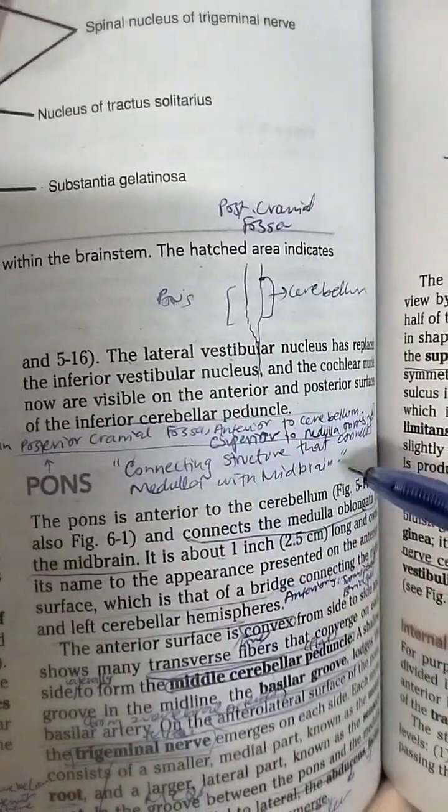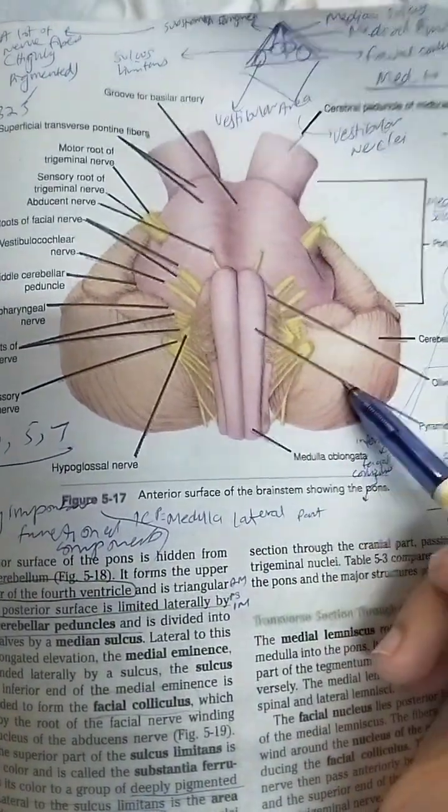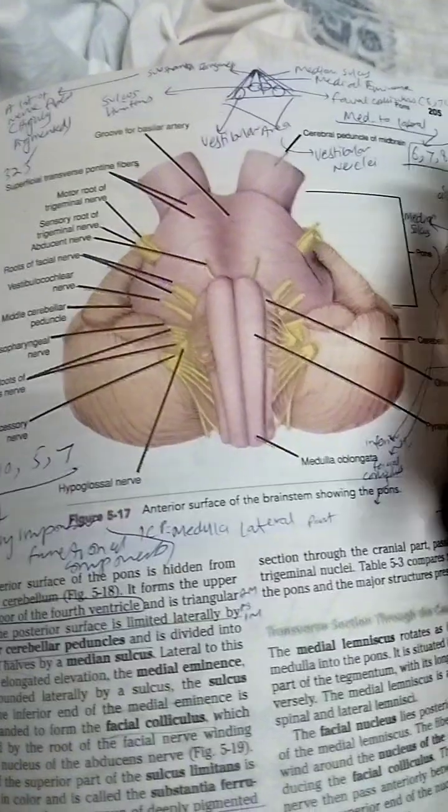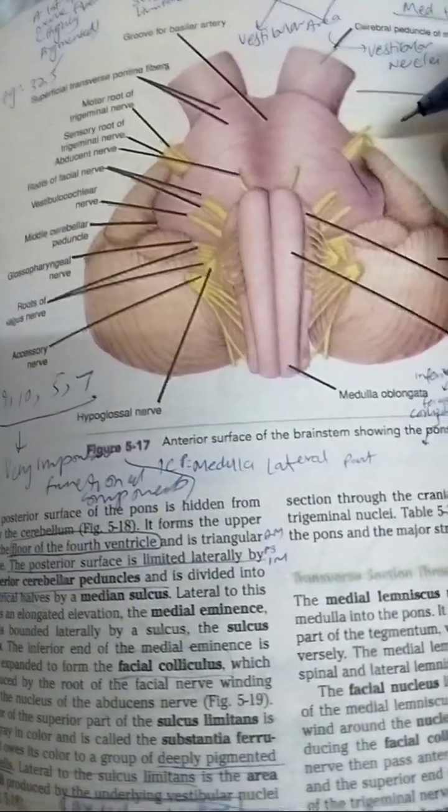Now let's talk about something extremely interesting, which is the pons. The pons is a structure which is connecting the medulla with the midbrain. So what do you see here? This structure right here is the pons, and it is basically connecting the cerebellum with the midbrain. We are looking at a structure which is basically 1 inch long. It's 2.5 centimeters in length.